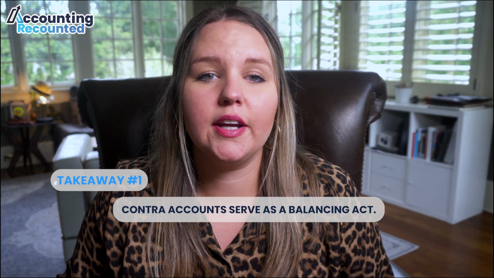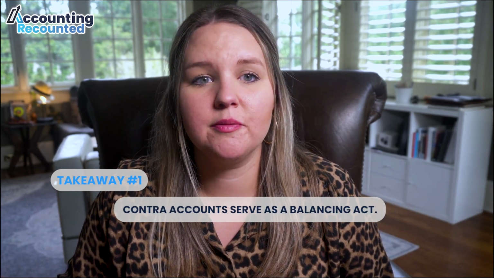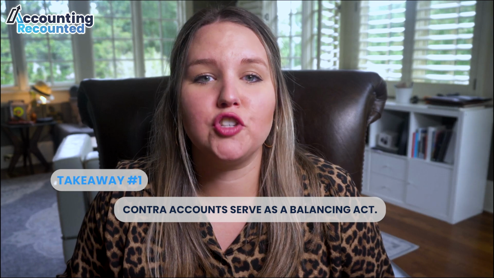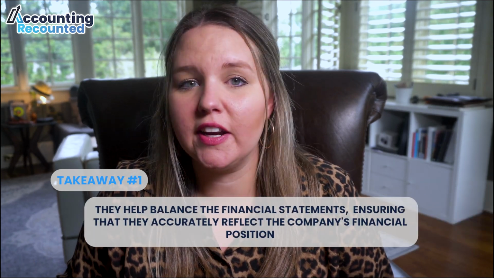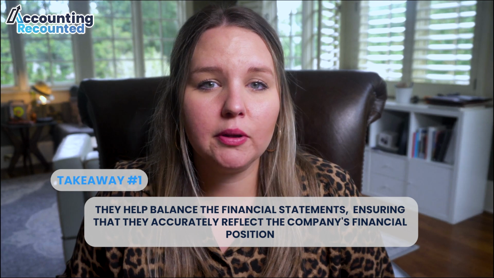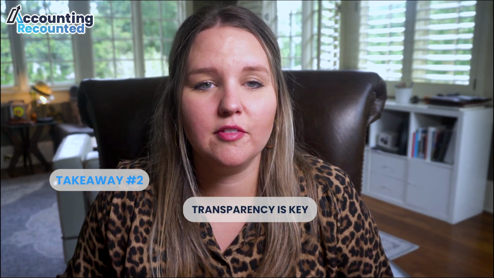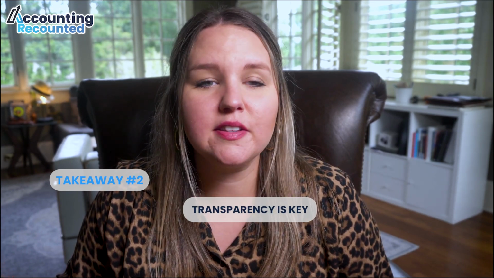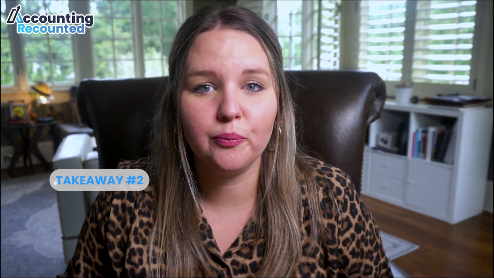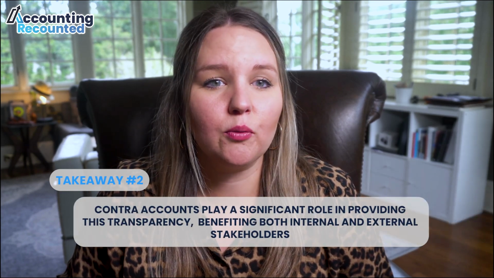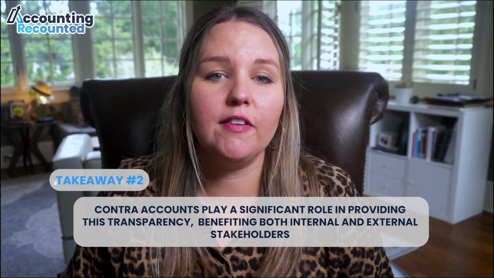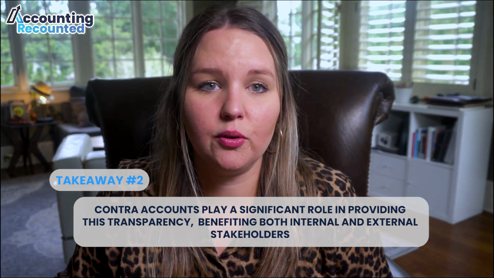All right, guys, let's wrap this up with a few takeaways. Takeaway number 1, contra accounts serve as a balancing act. Contra accounts are like the scales of justice in the accounting world. They help balance the financial statements, ensuring that they accurately reflect the company's financial position. Takeaway number 2, transparency is key. Just like with all of accounting, transparency in financial reporting is crucial. Contra accounts play a significant role in providing this transparency, benefiting both internal and external stakeholders.